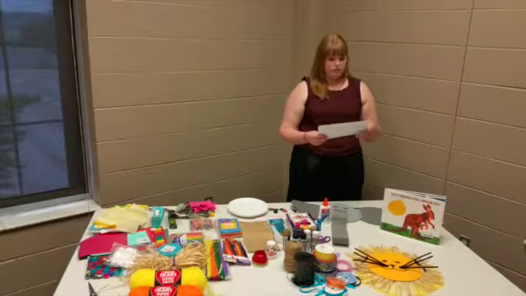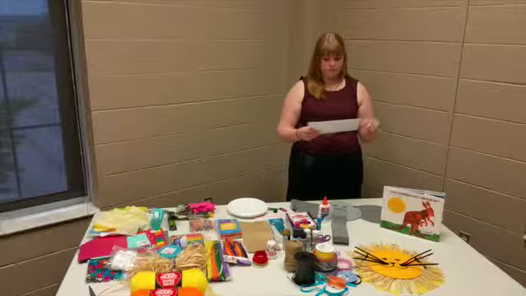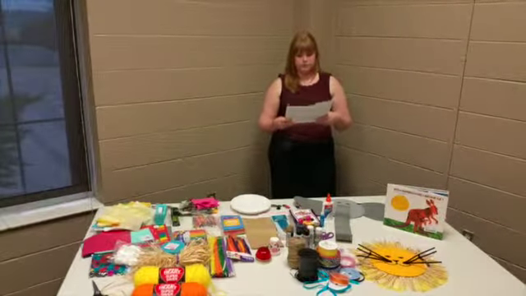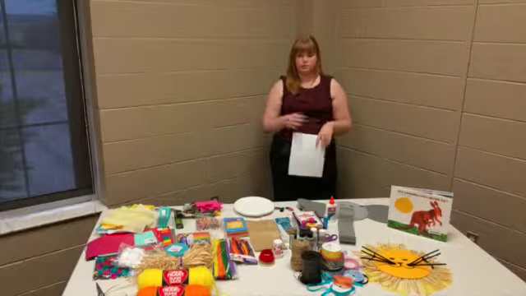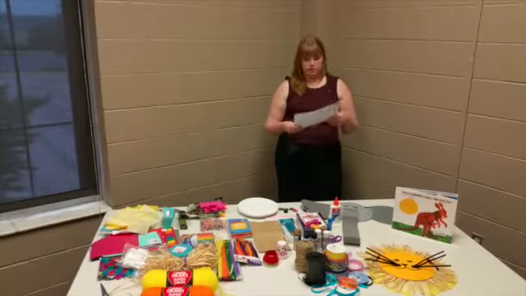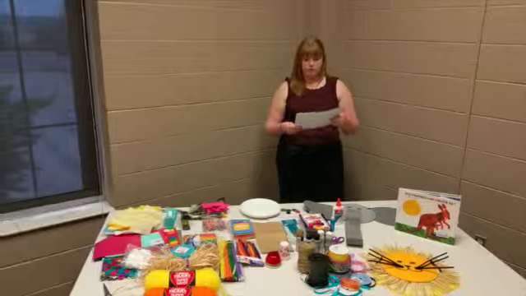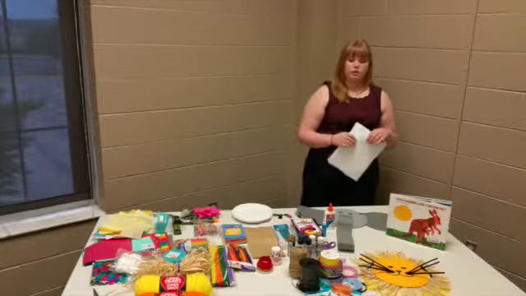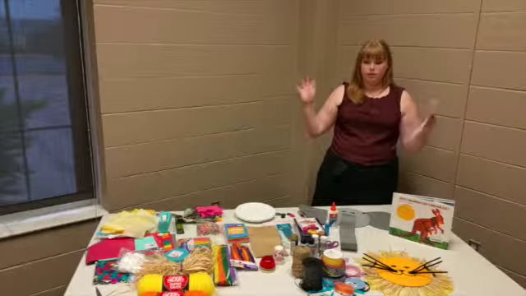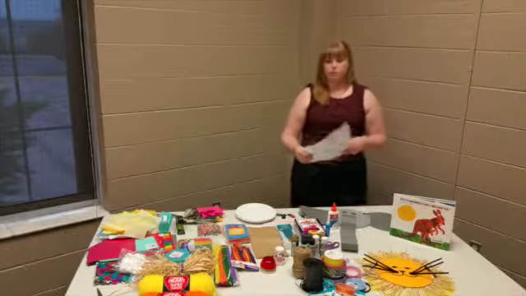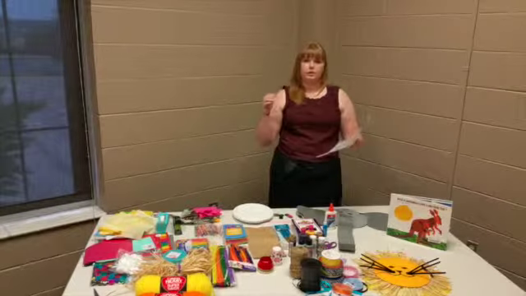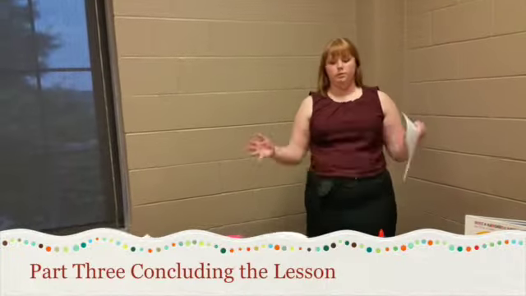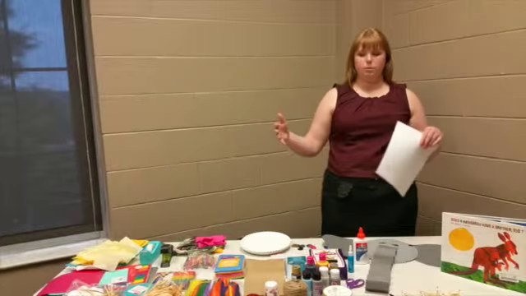And then next, I would dismiss the students to their seats after discussing their possibilities. At this time, you need to make sure they understand the rules, like you need to share, and everyone can use as many materials as they need, so make sure they're polite to the others and so on.